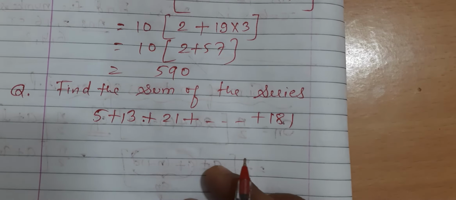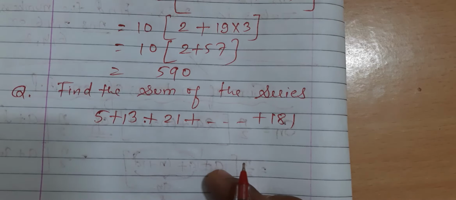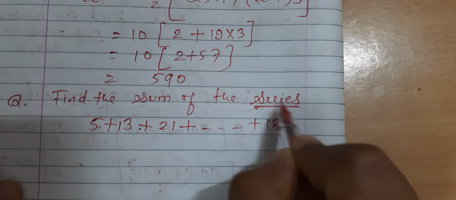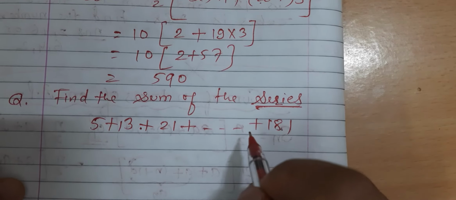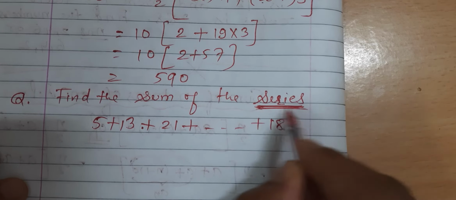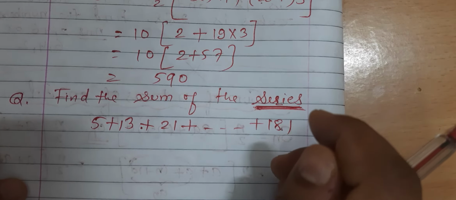Now this is our next question. This question is for you. The question is: find the sum of the series. Now see, here they have written this word series, so at this point I want to define this word series. The only difference between a sequence and a series is that a series is the sum of all the terms of a sequence.